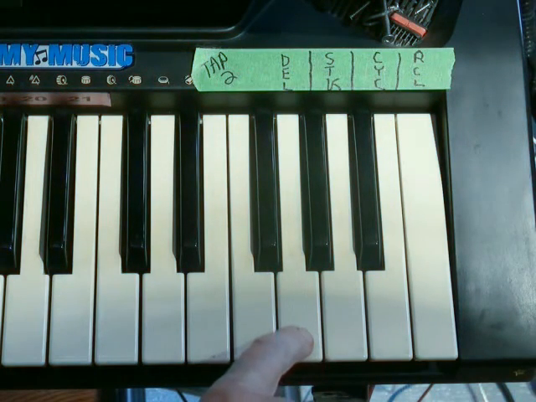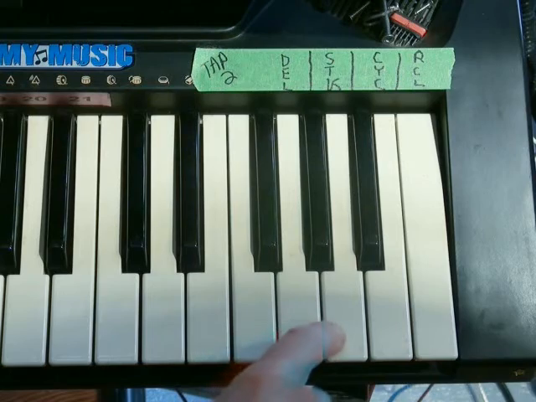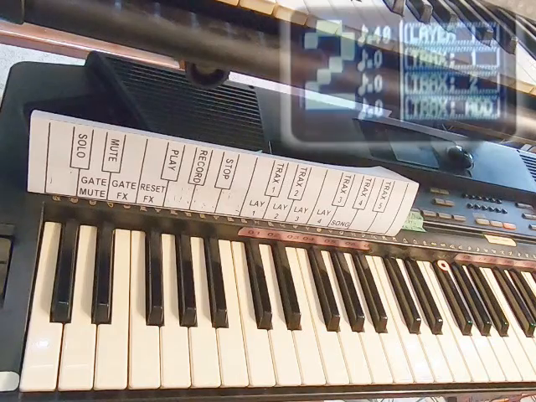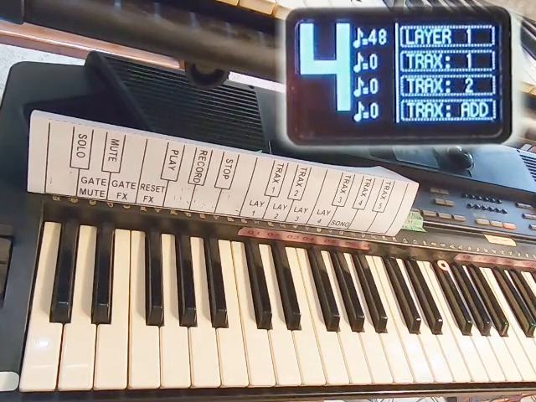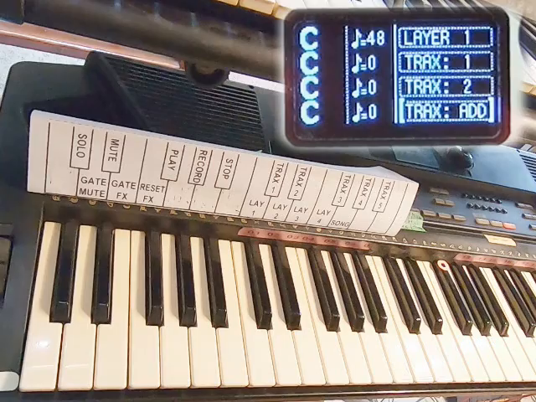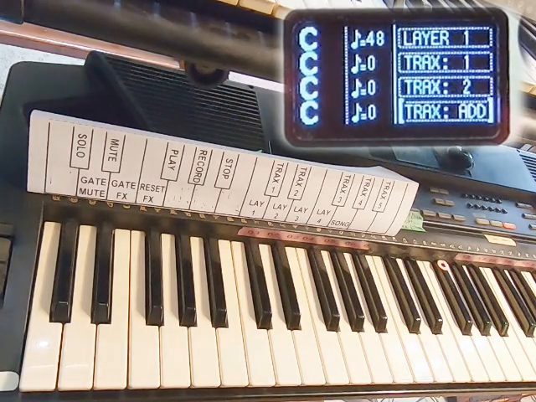Pressing any of these 4 without double tapping will reset the way TRAX populates the grid to default, just overwriting the step with whatever notes are in at the time. So let's hit the play key. To record on one of the tracks, hit the record key, then the track you want to record to.